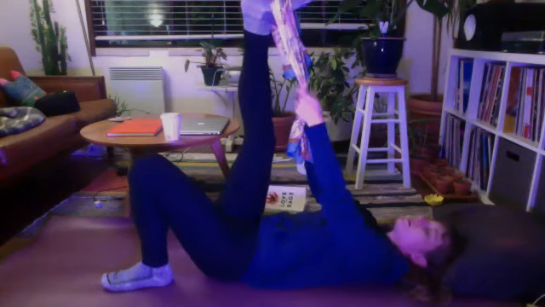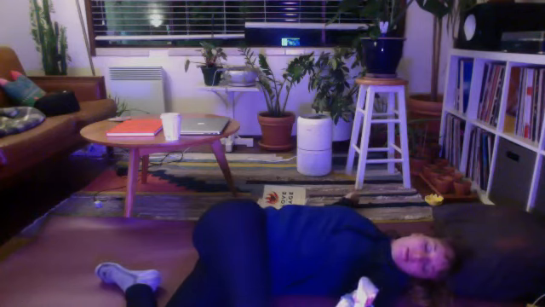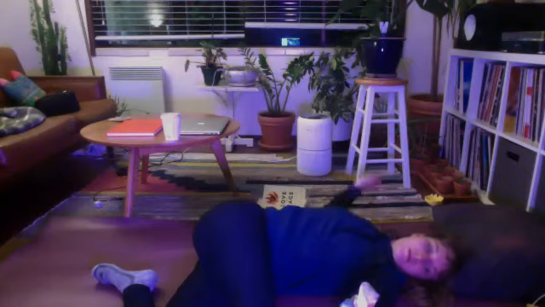And we're gonna make our way into a twist. So let the right leg fall towards the left, coming to lay kind of on the left side. And from here, I would experiment with the length of your strap. So for me, I'm actually going to bring my foot a little bit closer to my face.